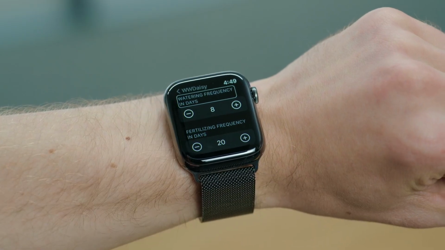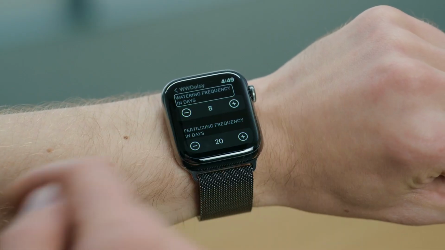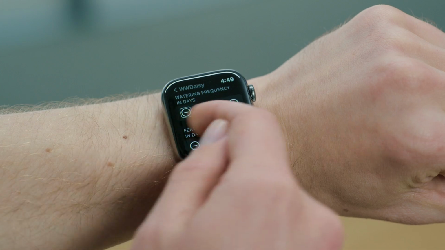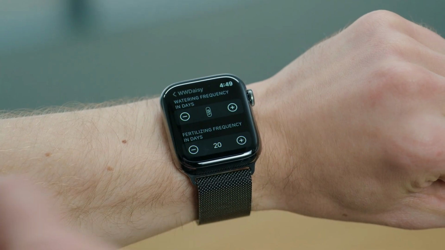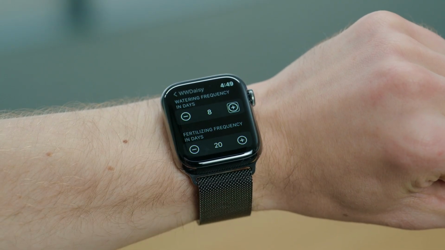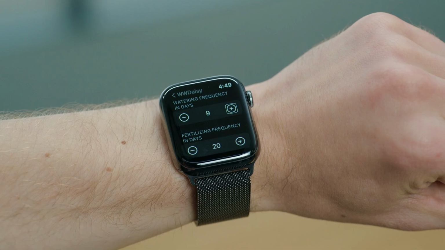Watering frequency in days. Heading. Remove. Button. 8. Add. Button. Add.